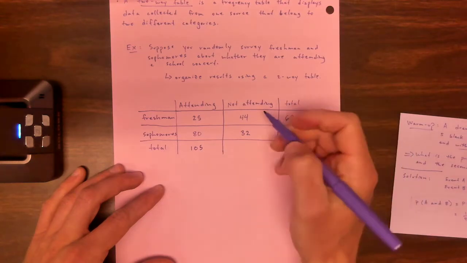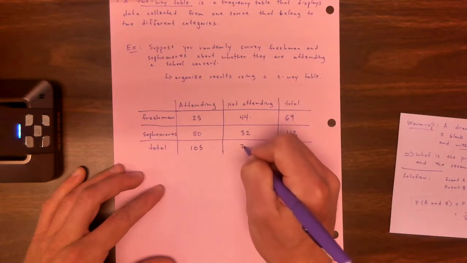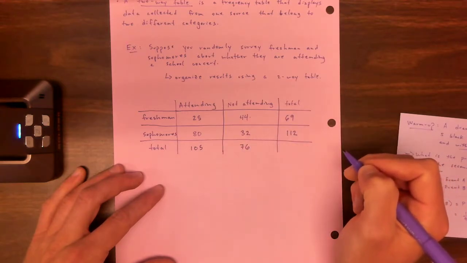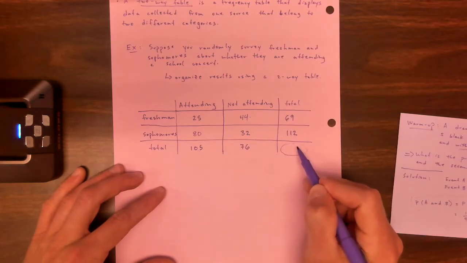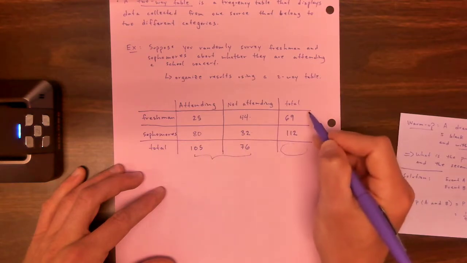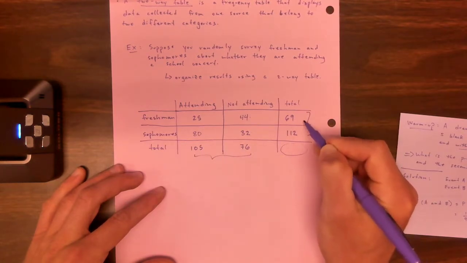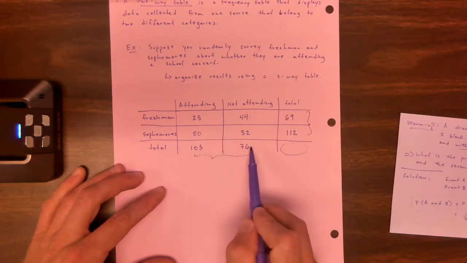How many are not attending? Well, 44 plus 32, we got 76 not attending. Okay. Let's think about this as kind of a grand total, and I want you to think about these two numbers and these two numbers. Well, you're either attending or you're not attending.